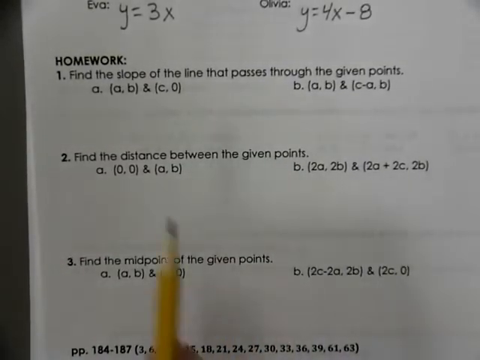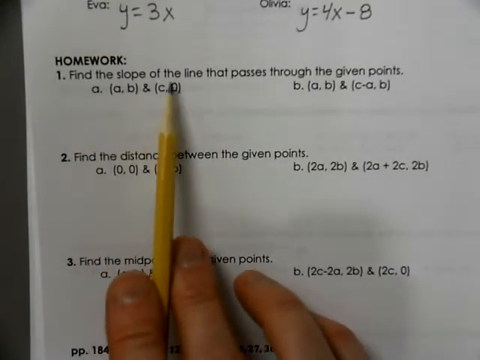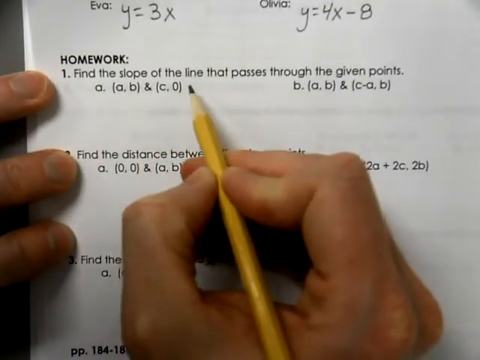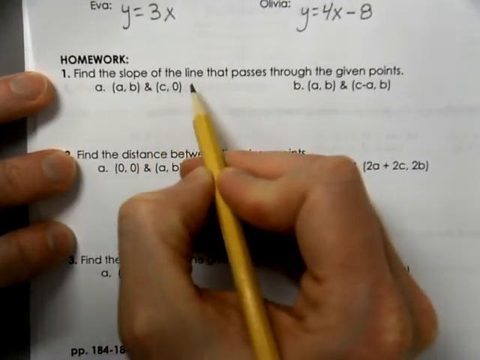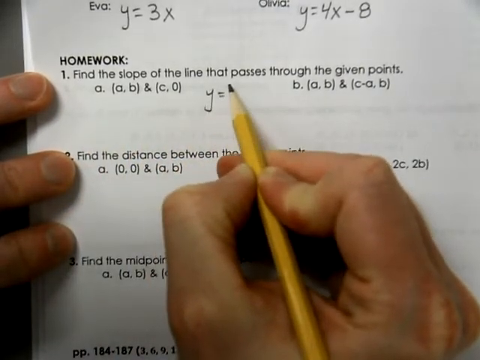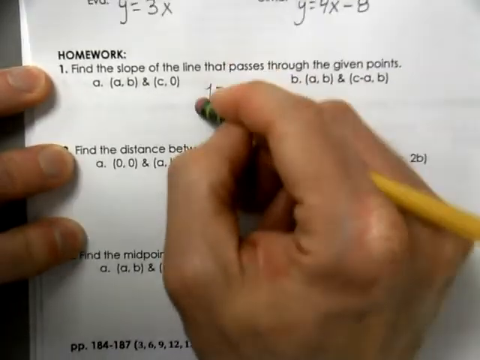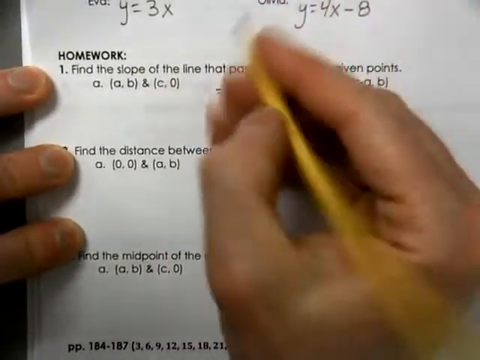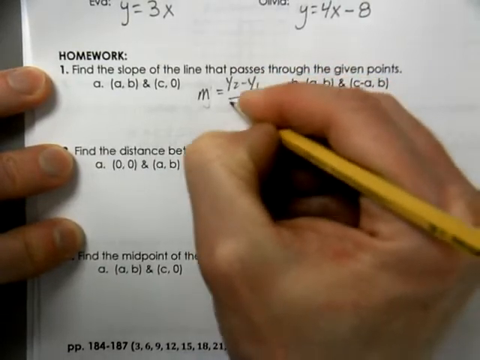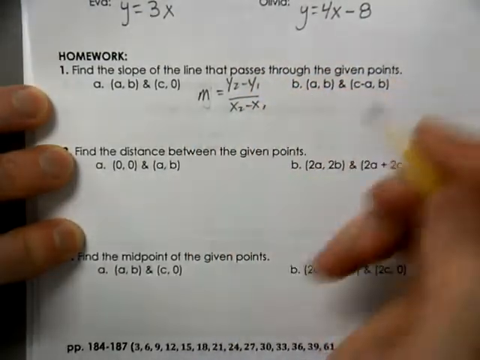Alright, so for some more practice problems, find the slope of the line that passes through these given points. The slope of the line, so our slope formula is m equals y2 minus y1 over x2 minus x1.